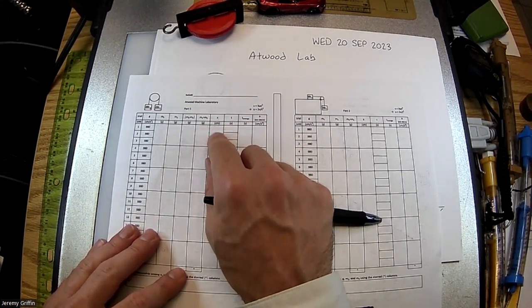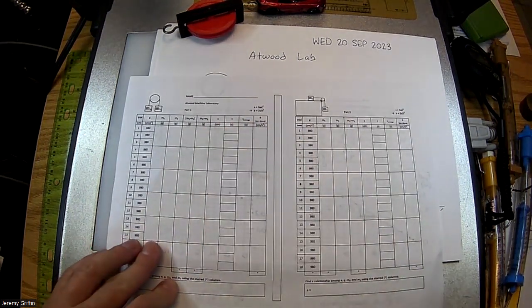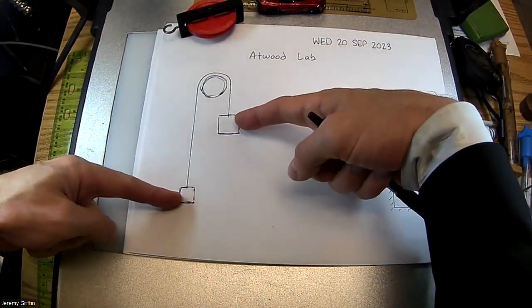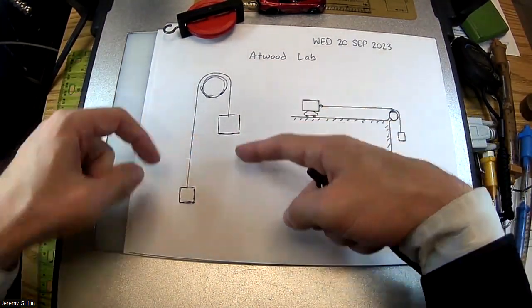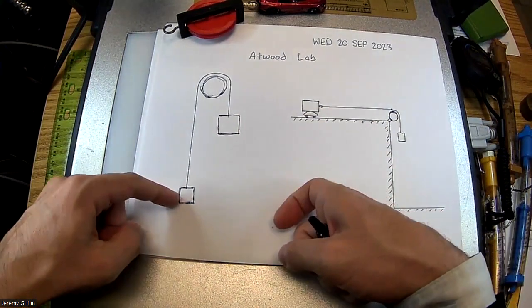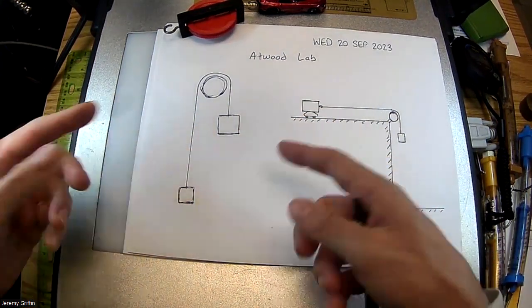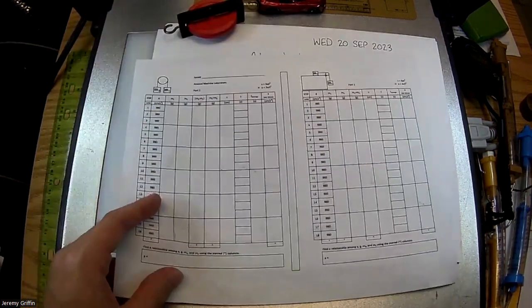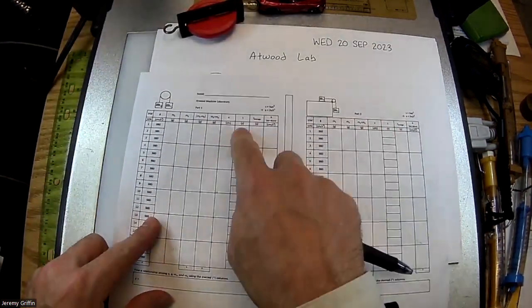So x in centimeters: how far would one of these masses move in centimeters? I might do very simply the exchange distance. If this moves down 100 centimeters and this moves up 100 centimeters, then you can call that 100 centimeters, if you have a string that's at least that long. Time in seconds.